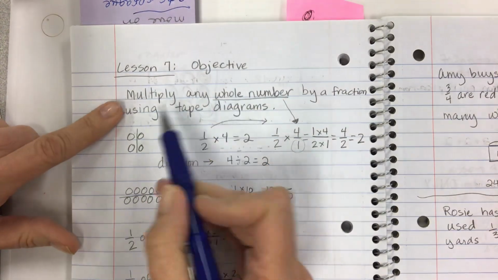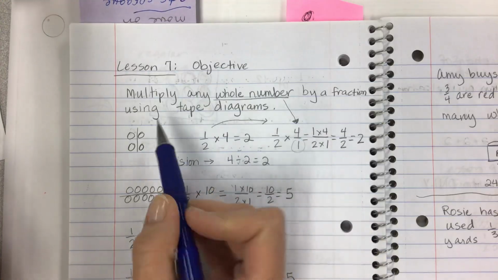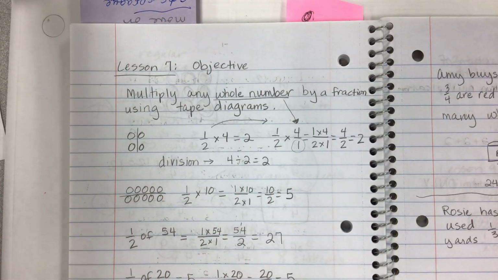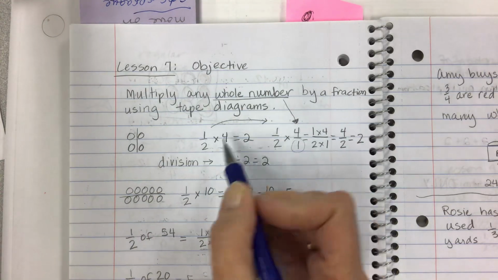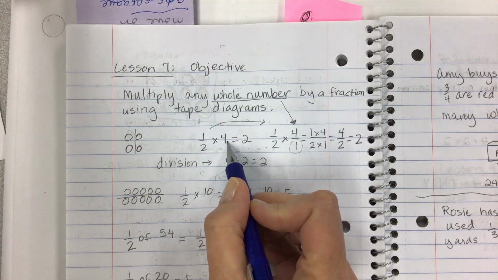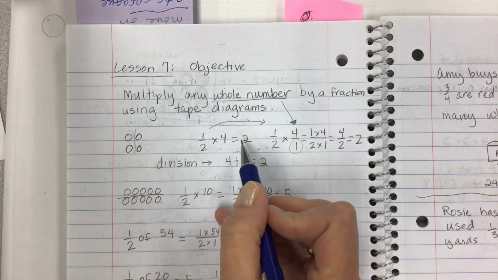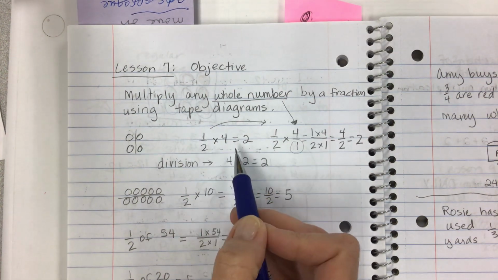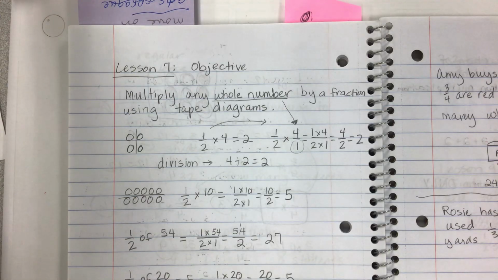The objective is to multiply any whole number by a fraction using tape diagrams. Now this is a very simple concept, okay? Half of 4. 4 is in 2 pieces, each piece is 2. This is not what's hard. This is easy. It's taking the information and doing it the way they want you to do it. But we will get through this because it's kind of cool when you figure it all out.